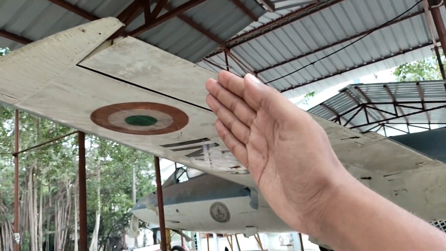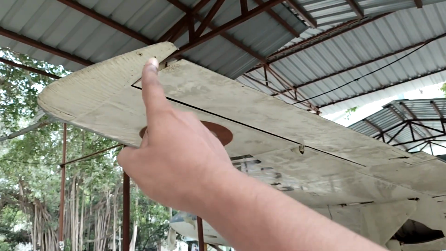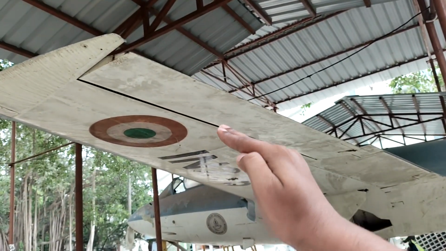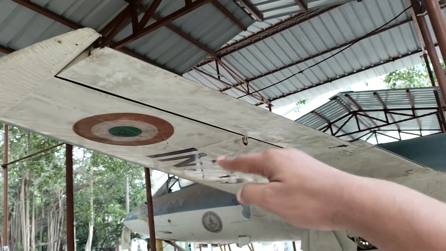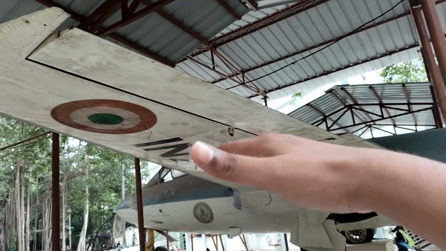This is called port wing, means the left side wing is called port wing, and that is called starboard wing. So this is called tip of the wing. On the tip side, whatever plate you see, this can go up and down. This is called aileron, and that side aileron will be opposite of this. If this comes down, that goes up. If this goes up, that comes down. So this provides roll motion to the aircraft.